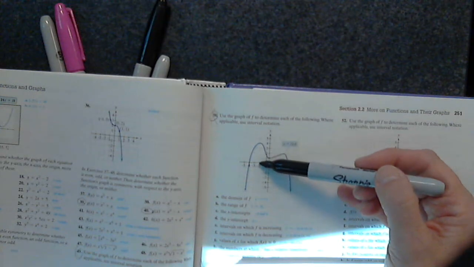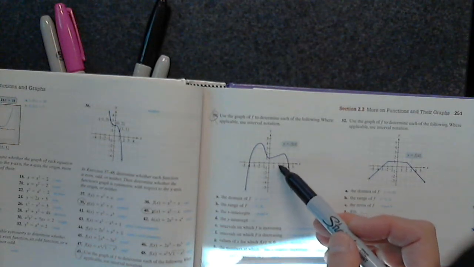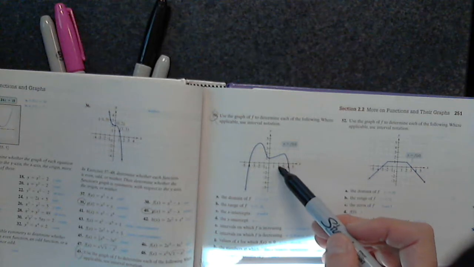So it's increasing on the interval from negative infinity to negative 2, union from 0 to 3.